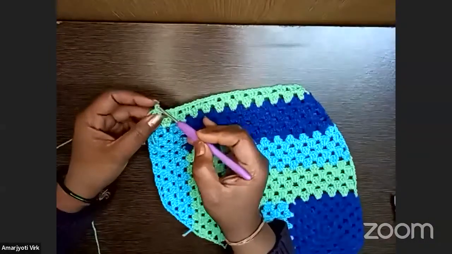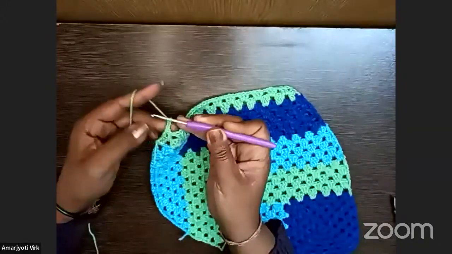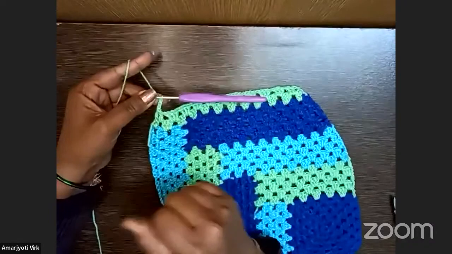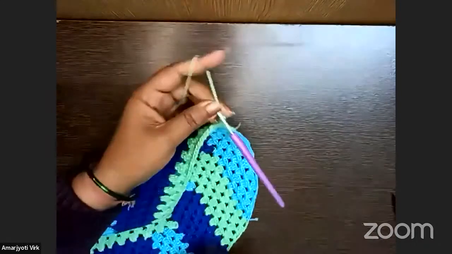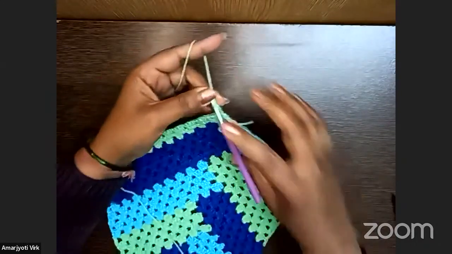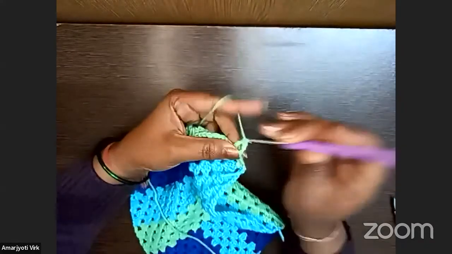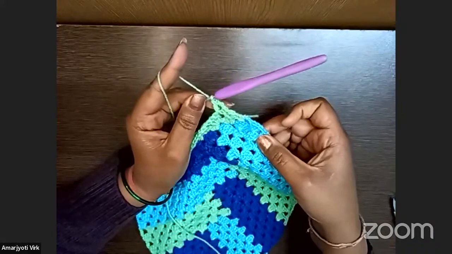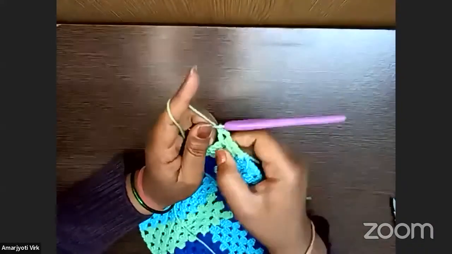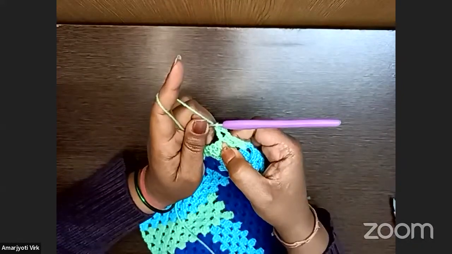Row number 3, start with chain 3. Turn your work. And 1 double crochet in the first space. Row 2 ends with, you have made 9 blocks.